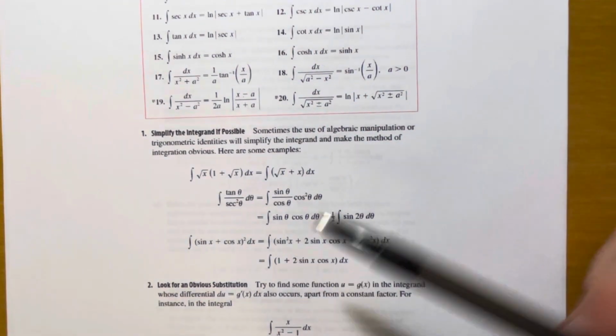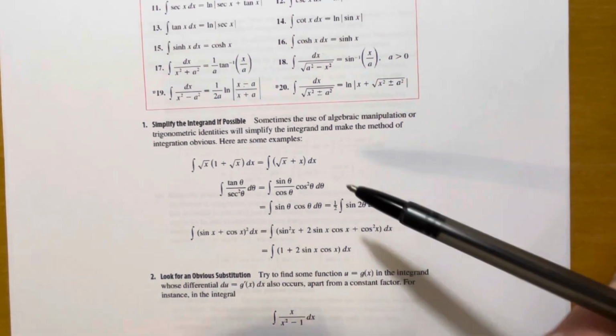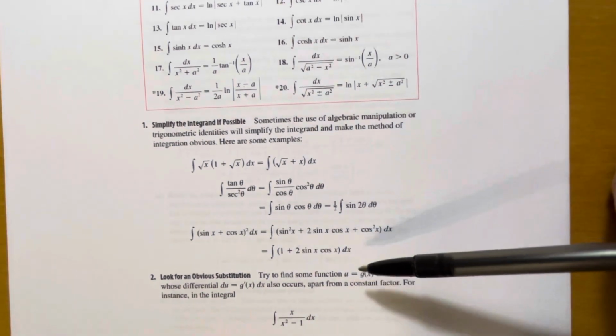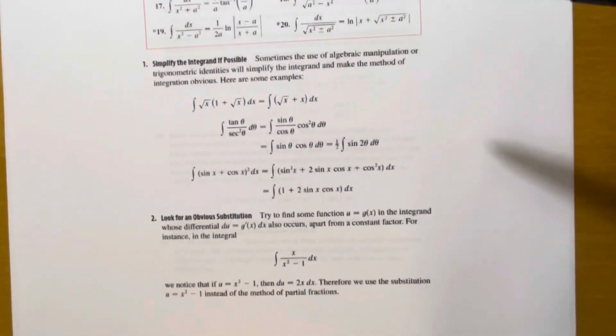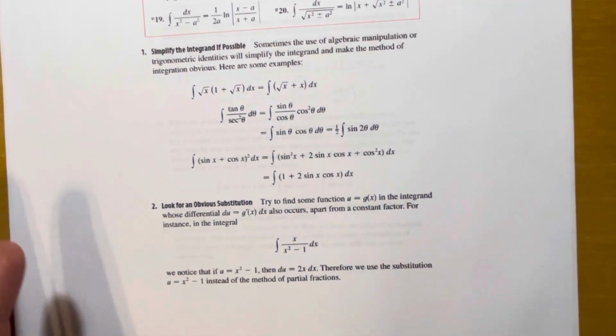And here's another example where simplifying your integrand is really helpful. I'll let you read through that one on your own. But the point there is sometimes you need to do a little bit of algebraic simplification on your integrand before you attempt any integration techniques. Okay, so next up, coming down to step 2 here, look for an obvious substitution.